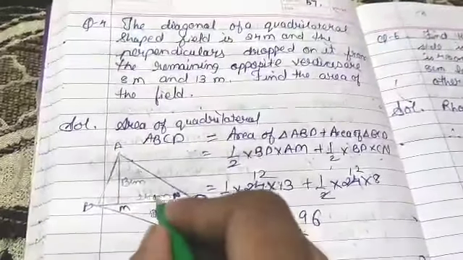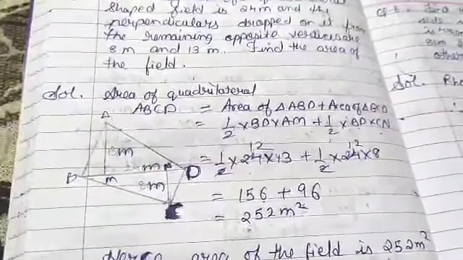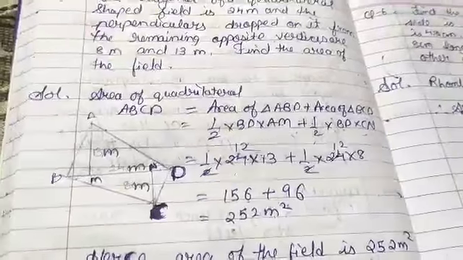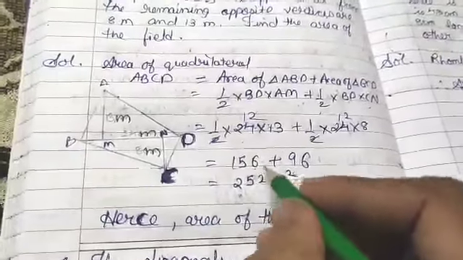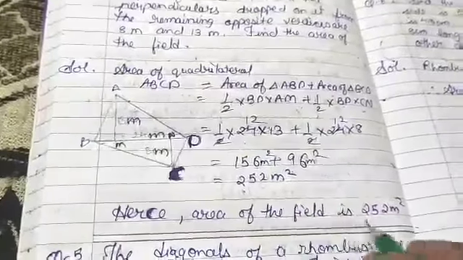If it is given in centimeter, you have to write in centimeter. So it is in meter. See, you have to do it in such a way so that your value will become in meter. So meter square plus meter square, you will get 252 meters square.